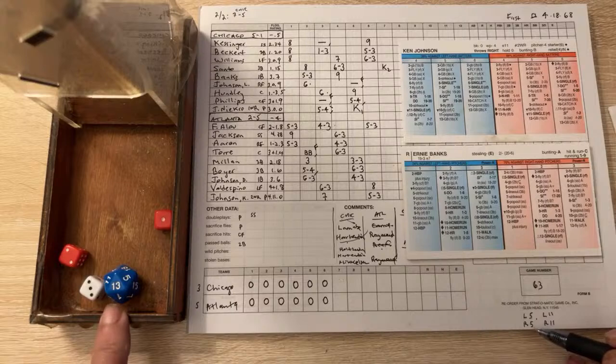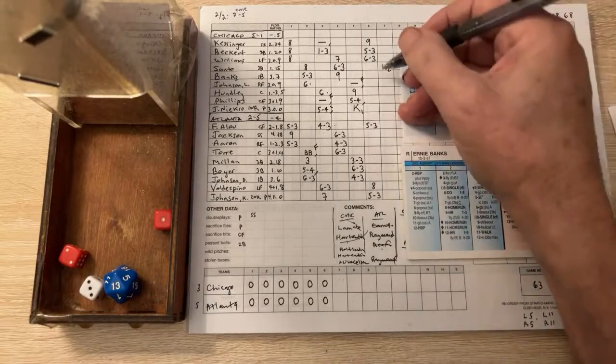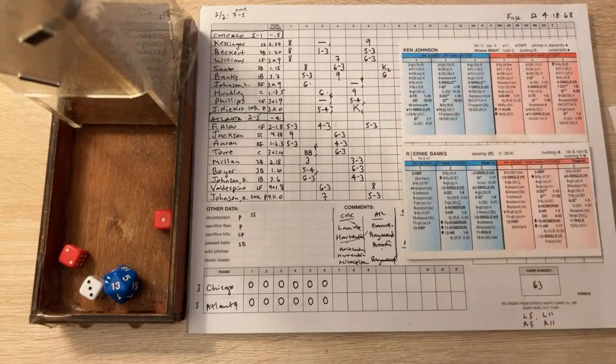And we use the existing 20 die roll, which is a 13, meaning it would be a line out. Or a pop out, I'm sorry. And in that case, this is one of the rare cases where you can arbitrarily pick who got it. So since he's a right-handed hitter, I'm going to say it's a pop out to short, 2 outs.